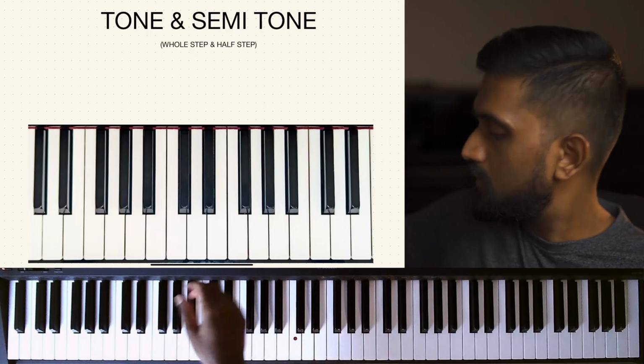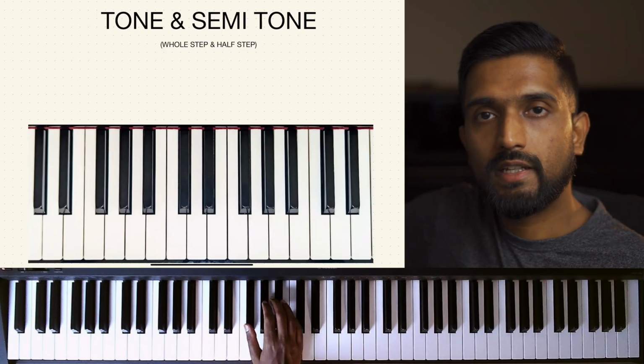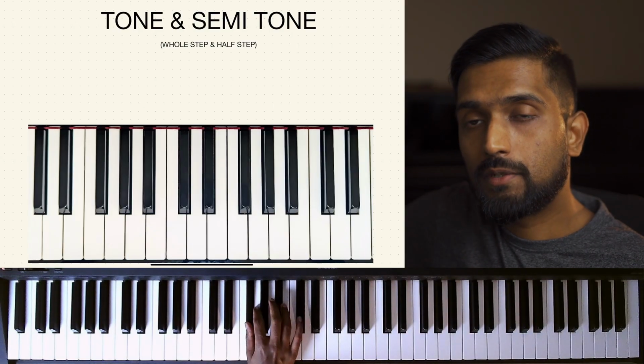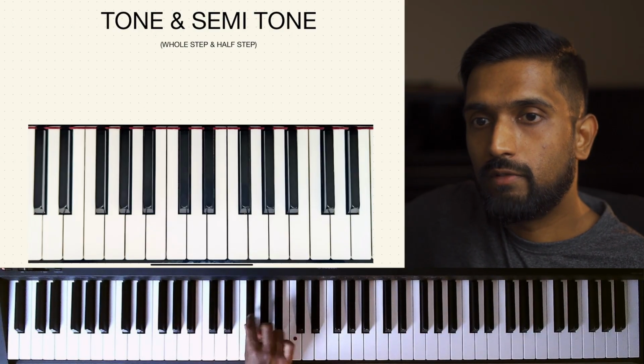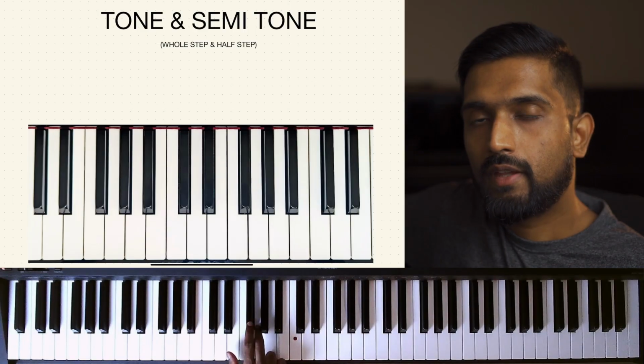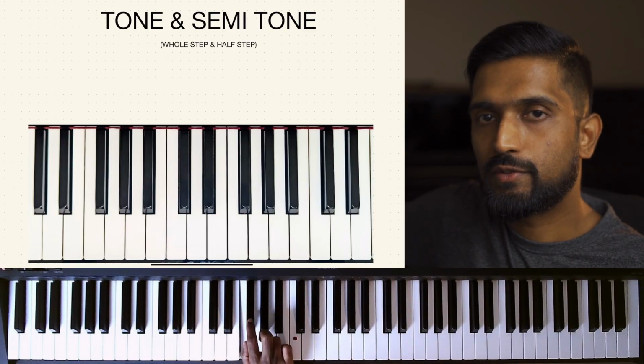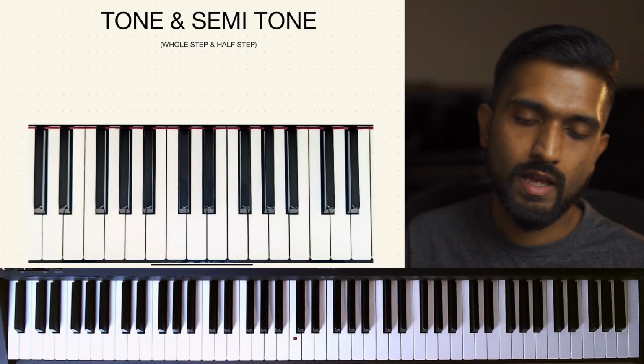Let's take another example. Now let's take this black key over here. If I'm going to go a semitone up, I play the very next white key. And if I'm going a semitone down from this black key, I play the white key before that. So that's what a semitone is.